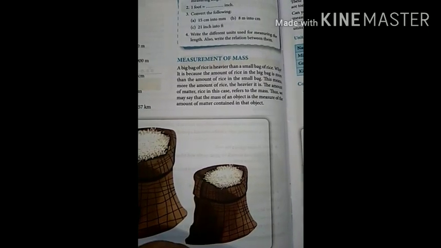In the previous class we discussed measurement of length, physical quantity and their measurement. Today I am going to discuss the measurement of mass.